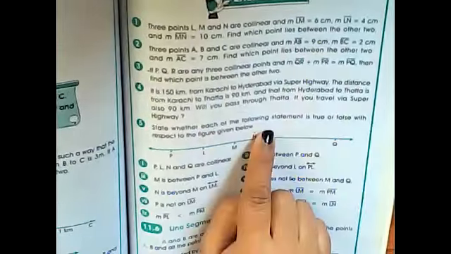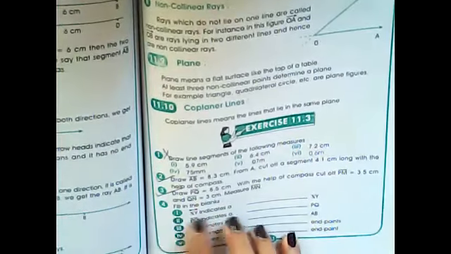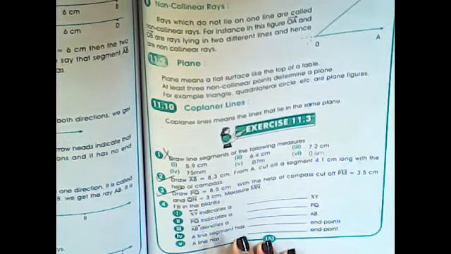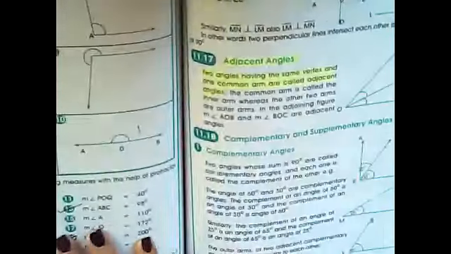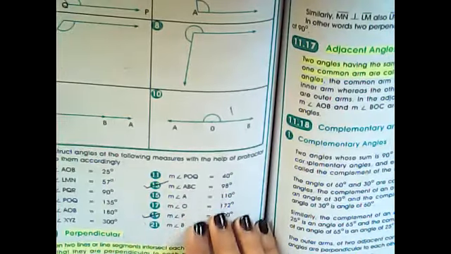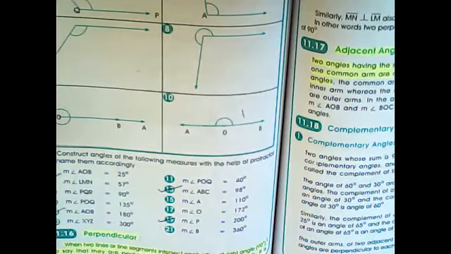This type of questions are important. Here you have fill in the blanks, so it could be asked in the fill in the blank section. Then you have the 11.4 exercise, construction. So this type of questions can be asked in your geometry section.